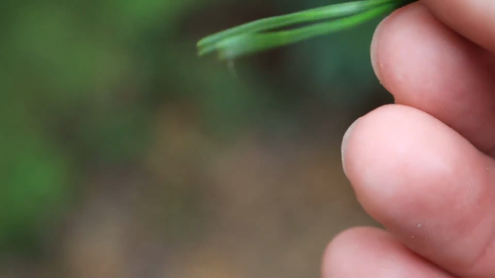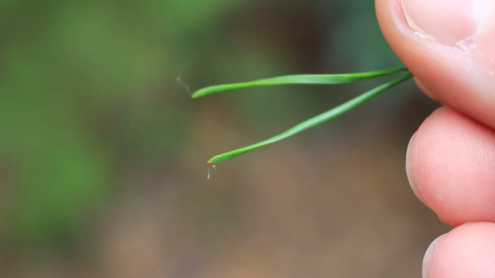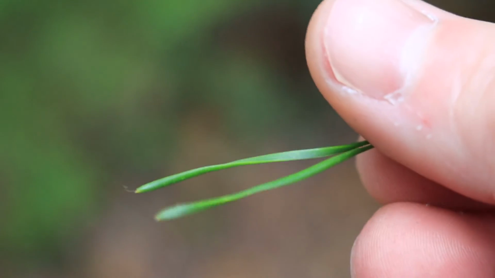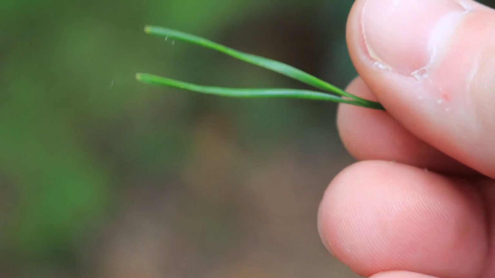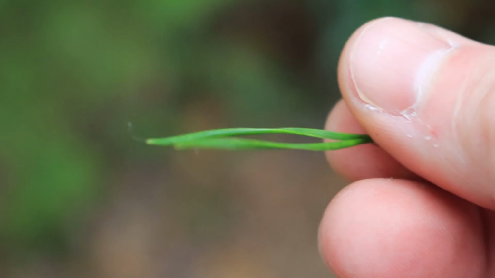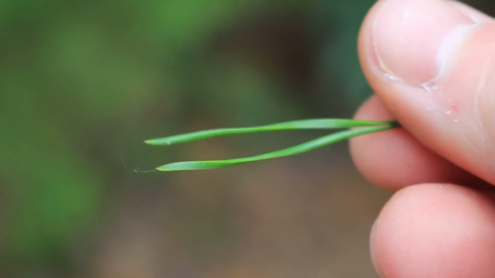You wouldn't eat these or make a tea out of them like you would with white pine. They would be pretty astringent as far as taste goes, and they're just not as palatable as white pine. But this is Virginia pine, and it is all over the place.